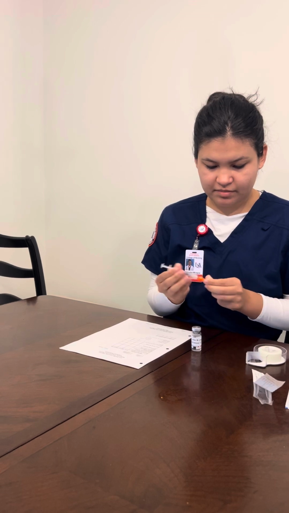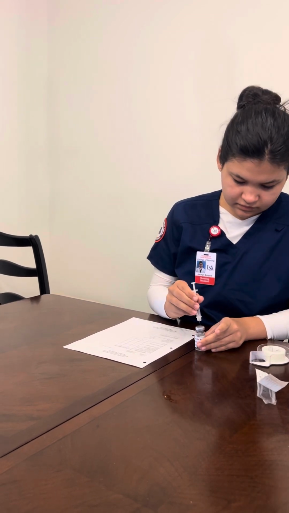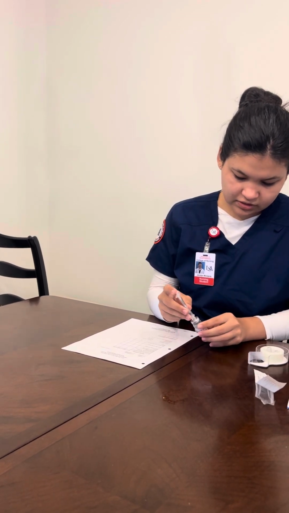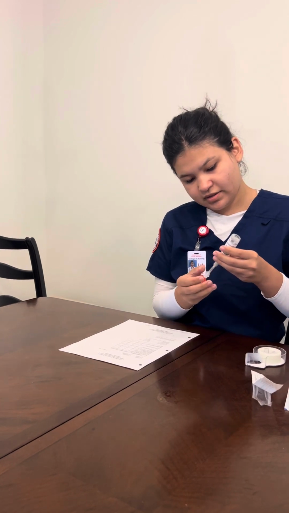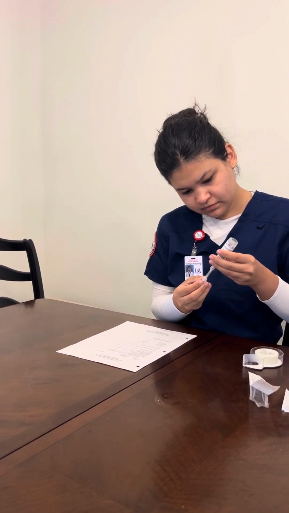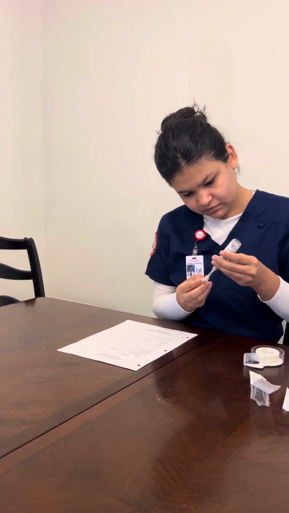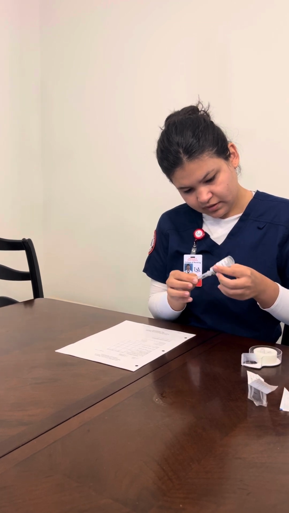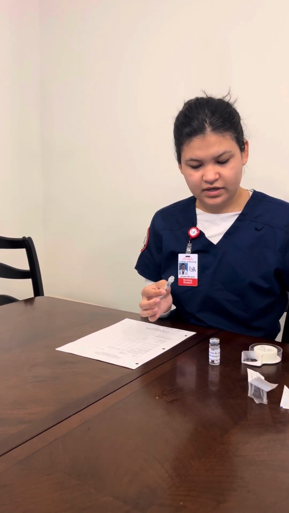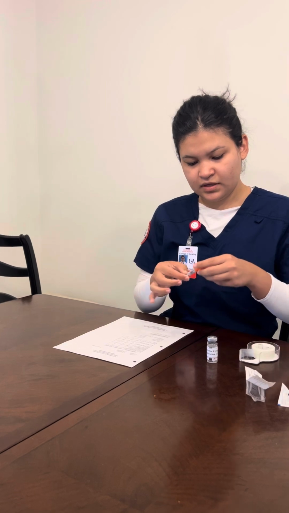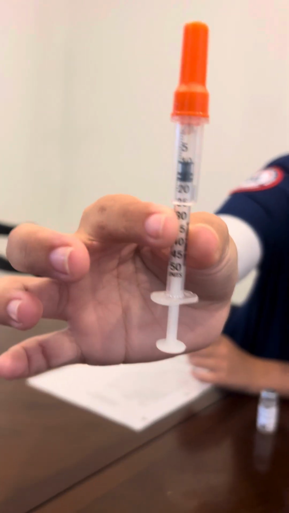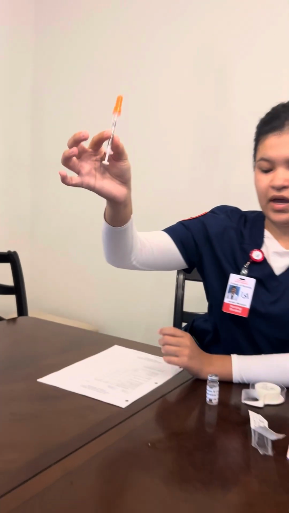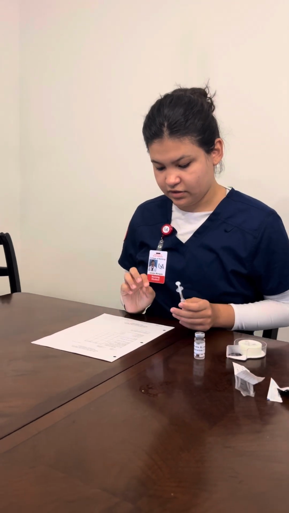I'm going to uncap my needle, inject the 10 units of air, and then draw back 10 units. Okay. I'm going to recap my needle, and there is my 10 units. And then I would verify the dose with another nurse.